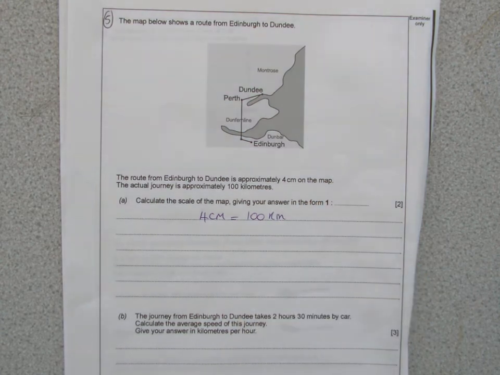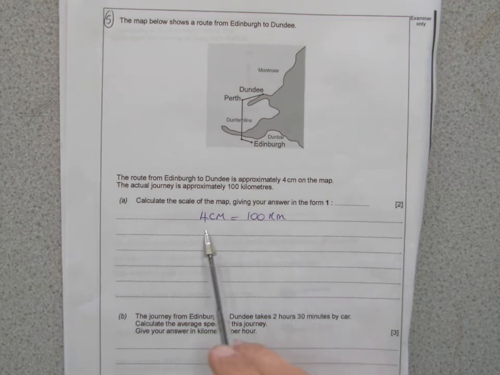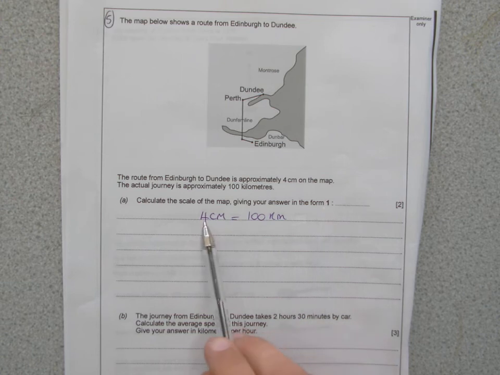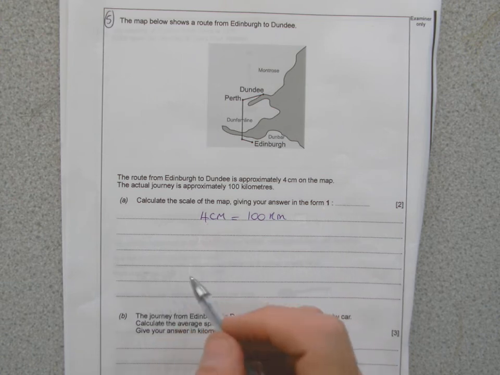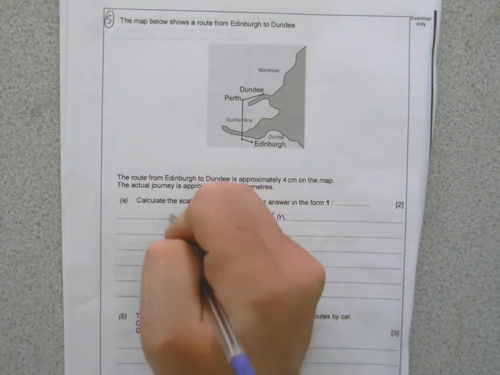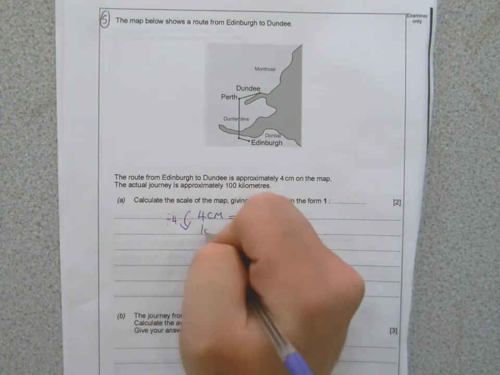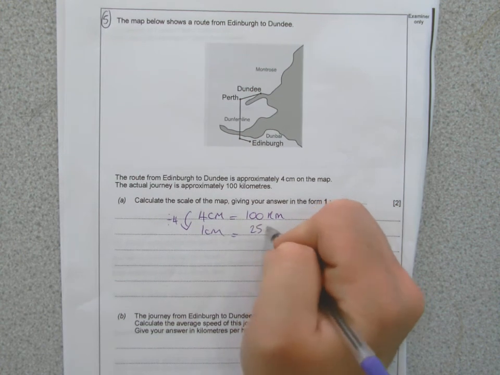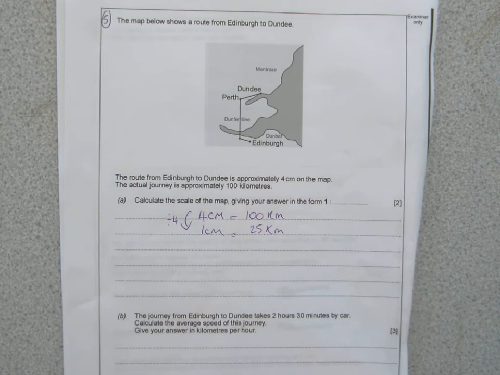Now, they're different units, aren't they? So we're going to have to work with this to get the units the same. The first thing I would maybe do, because ideally we want to get 1 on this side, and we've got 4 there, we could change this to 1. So can we divide that by 4? Yeah, we divide that by 4. We'll get 1 centimetre, and divide the other side by 4, indeed, 25. So 1 centimetre is 25 kilometres.